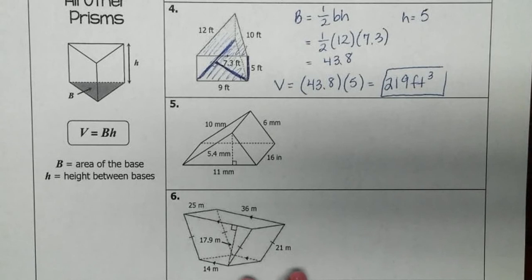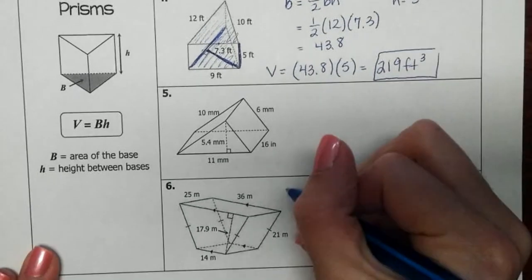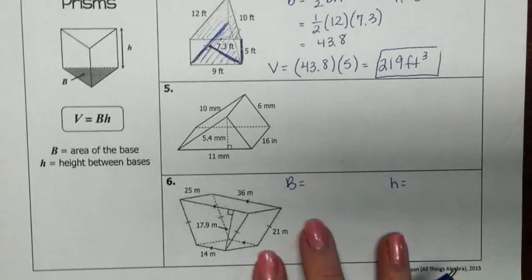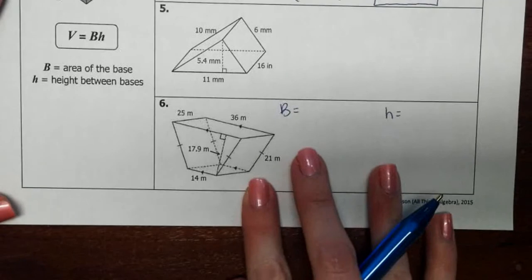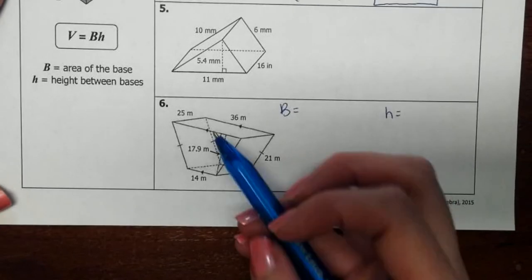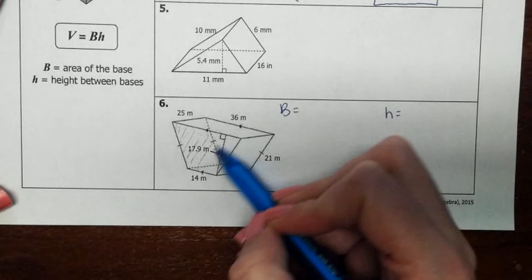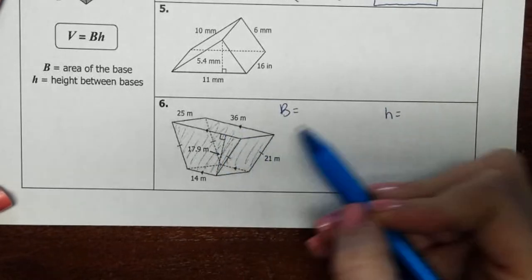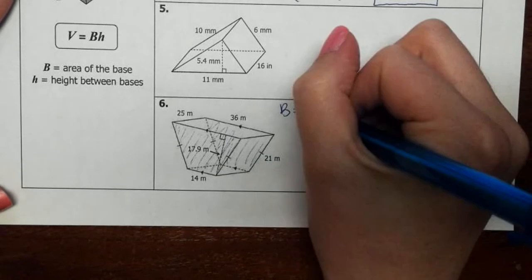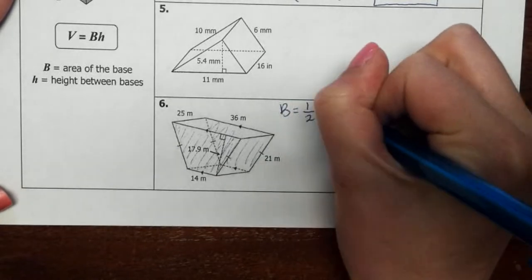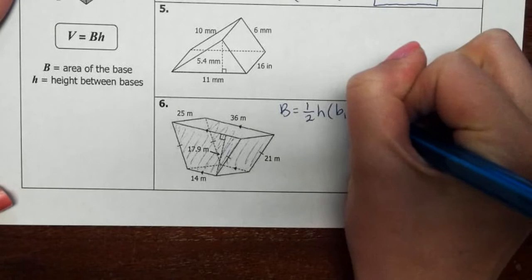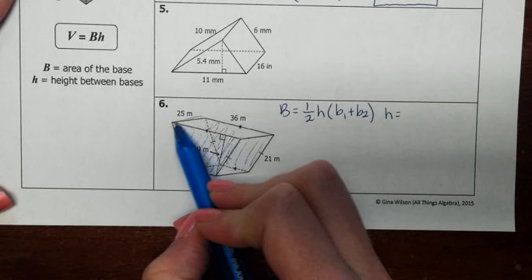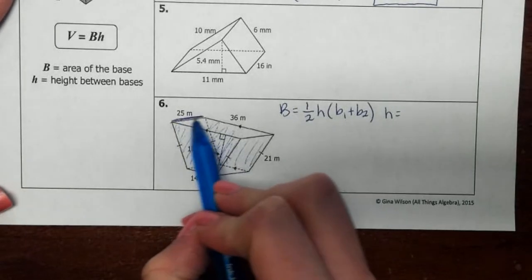Okay, I'm going to skip down to number 6. I still need my area of my base. I still need the height between my bases. So this time, my bases are the left side and the right side of this figure. These are trapezoids. So the area formula for a trapezoid is 1/2 height times base 1 plus base 2. Now my height between the bases, the segment that connects those two bases, is 25.